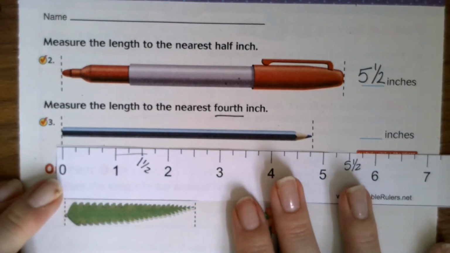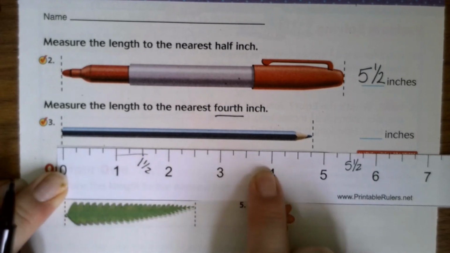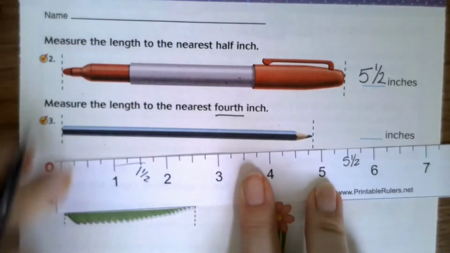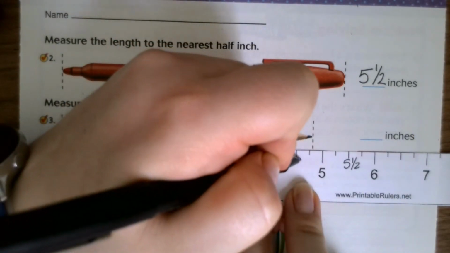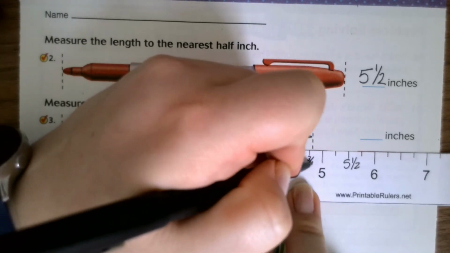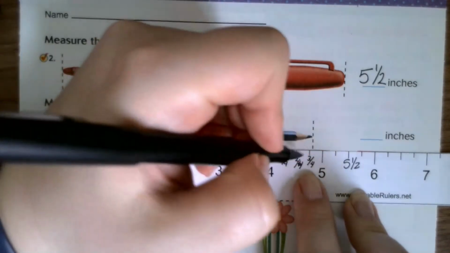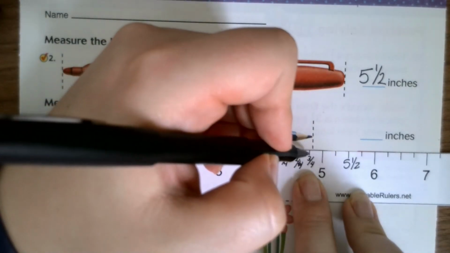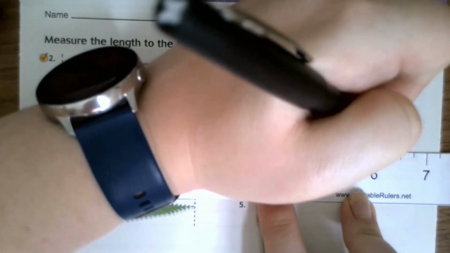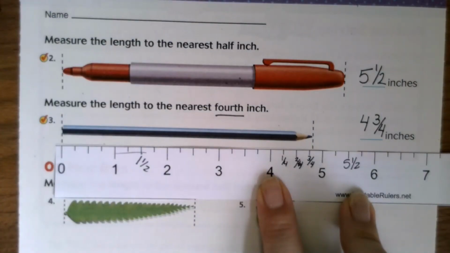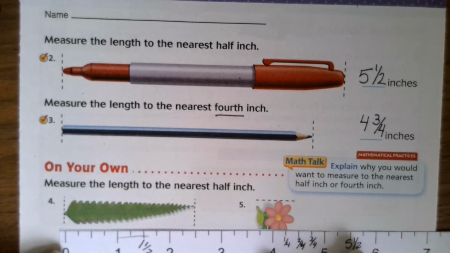Okay. Measure this to the nearest fourth. So we're going to make sure our answer ends either in a whole number or with fourths. 1, 2, 3, 4. So this would be 4 1/4, 4 2/4, 3/4. So 4 3/4 or 5. Which one is closer? This one or this one? The 3/4. So it would be 4 3/4 inches.